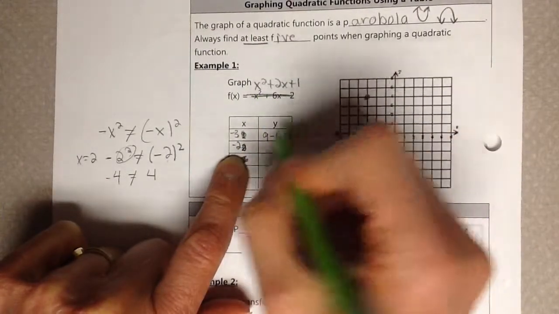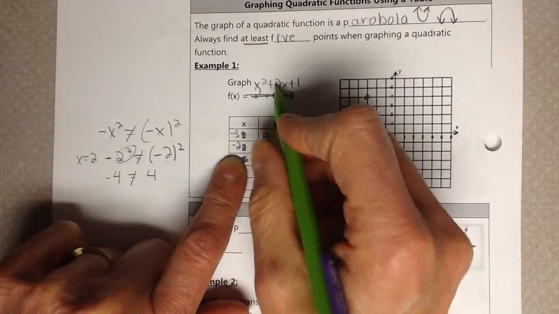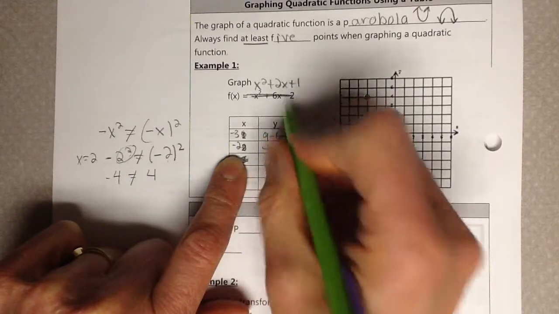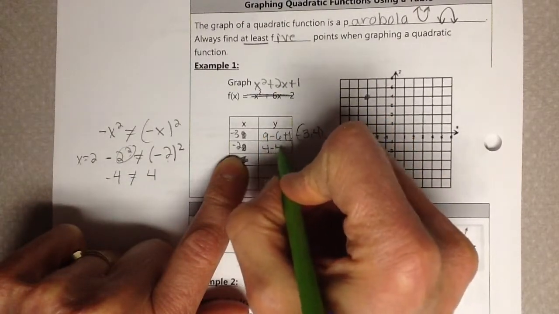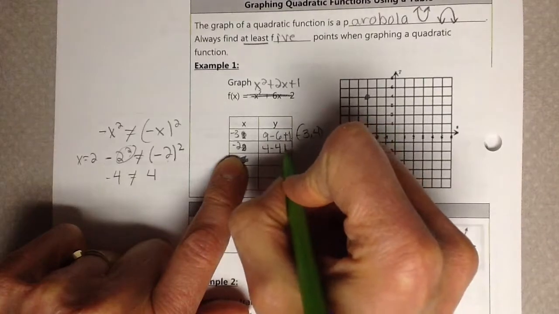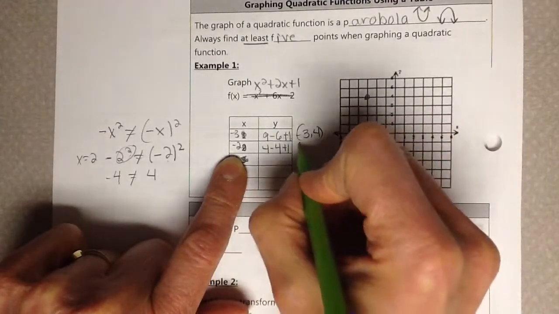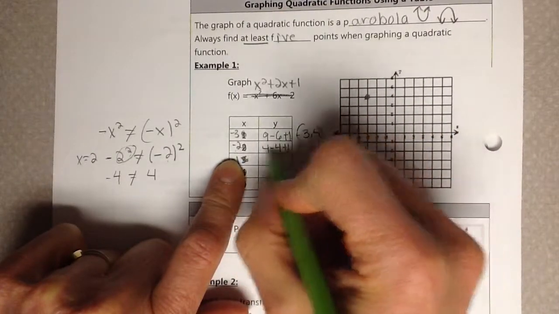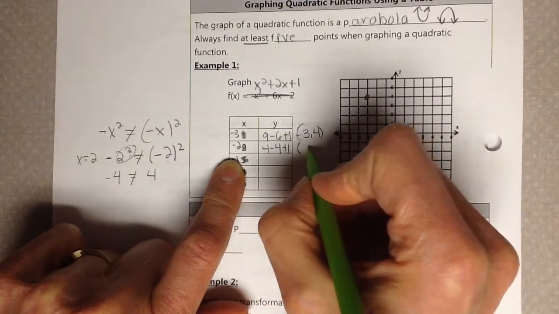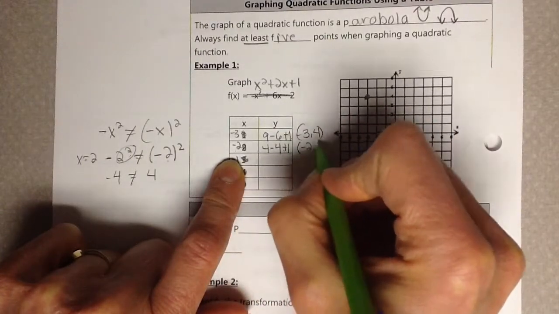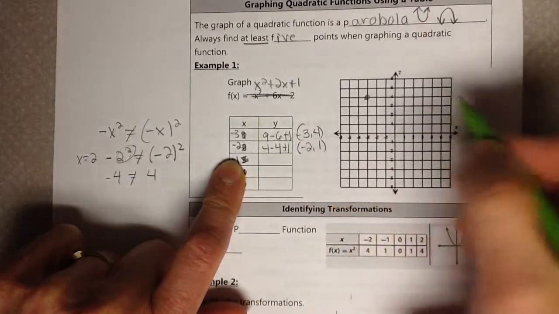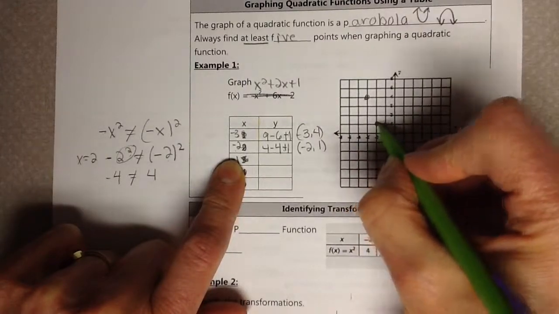Substituting negative 2, negative 2 squared is 4. That's going to be minus 4 when I plug in a negative 2 here. And then we're going to add 1. So my ordered pair is going to be negative 2. This is 0 plus 1 is 1. So this is going to be negative 2, 1. So we'll go to negative 2, 1.